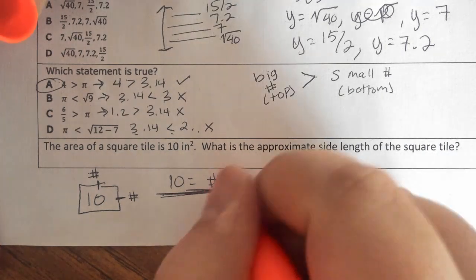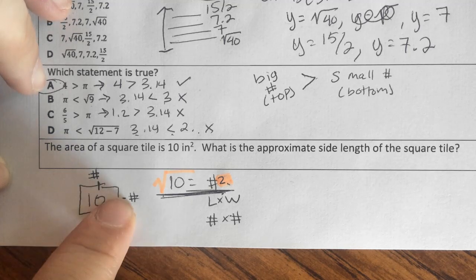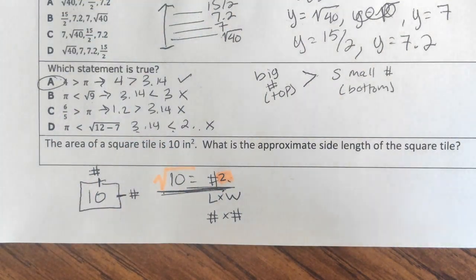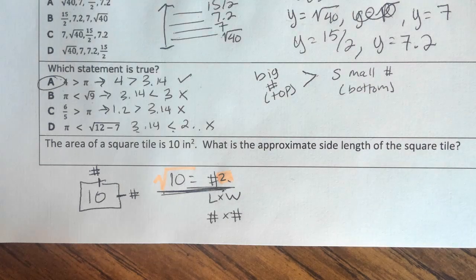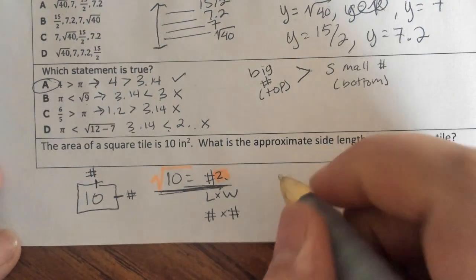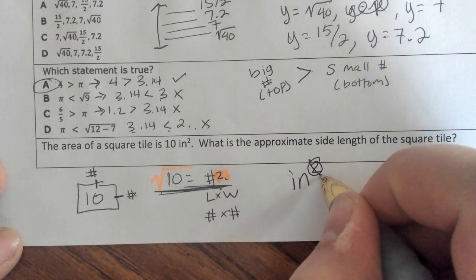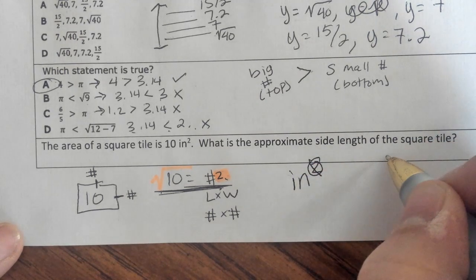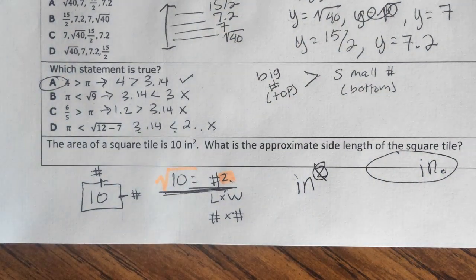Well, to get rid of the square, we want to take the square root. That'll tell us what just the plain number is, the side length. So we want the square root of 10 for this problem. The square root of 10 is about 3.16. So the approximate side length would be about that length. That goes for the inches also. You have inches squared. If you took the square root of that, you're getting rid of the square on inches as well. So your length is whatever that number was in inches now. Okay, that is the first page of the review.